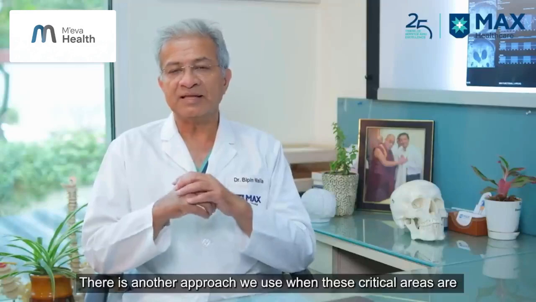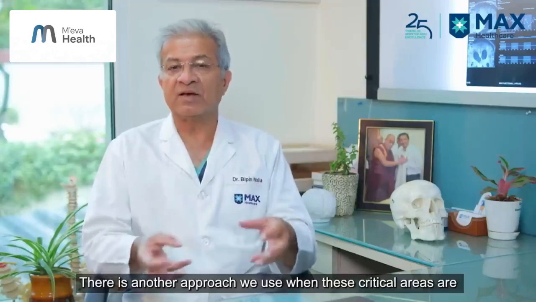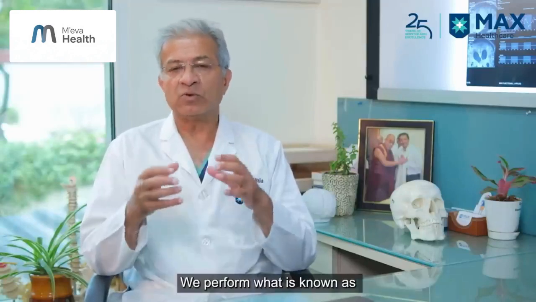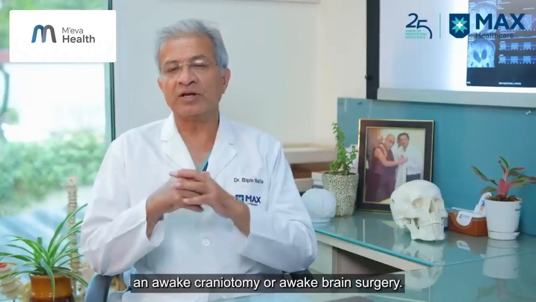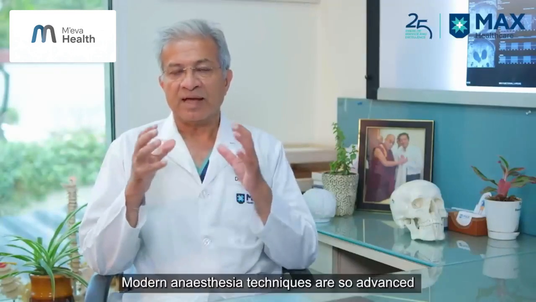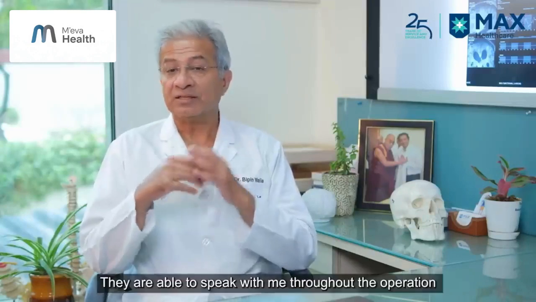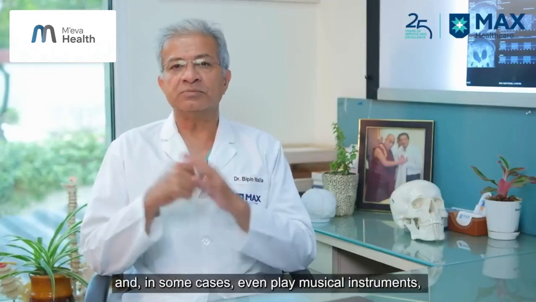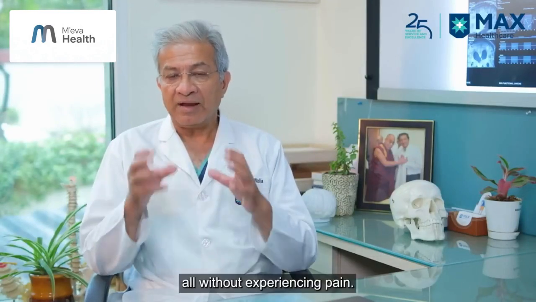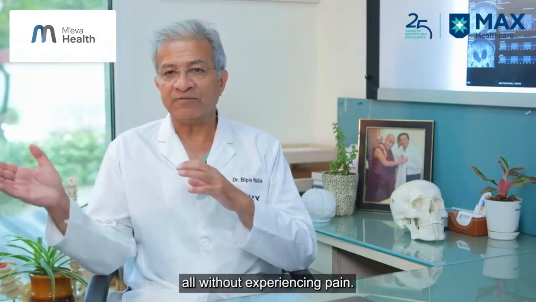Another way of doing this is that in case these areas are within the tumor area, we do what is called an awake surgery or an awake craniotomy. The anesthesia today is so good that the patient is awake, can speak to me during the surgical procedure, can play musical instruments, and not feel any pain.